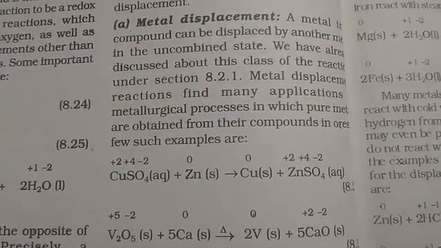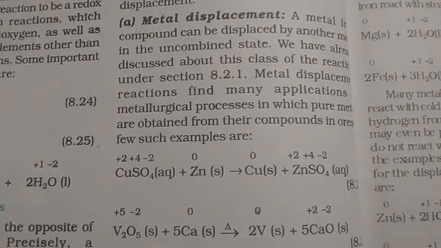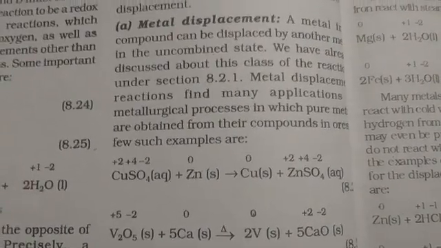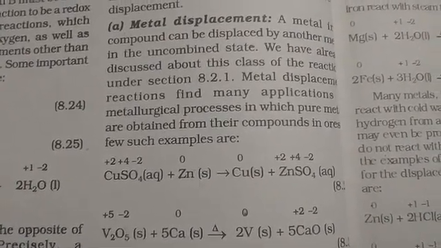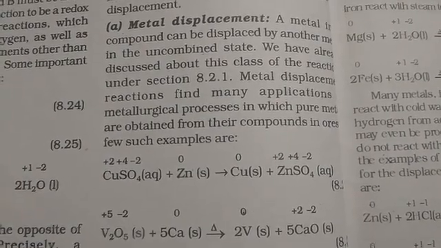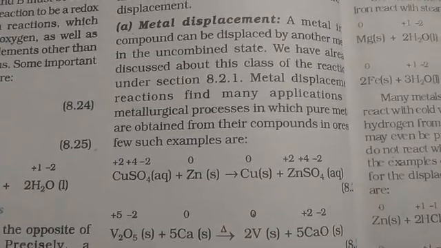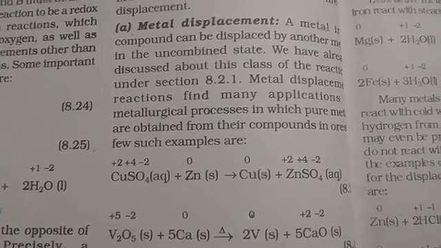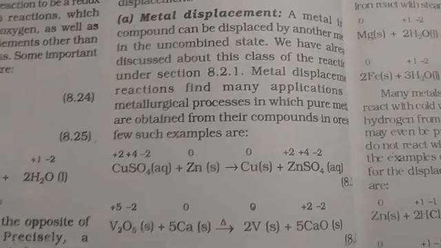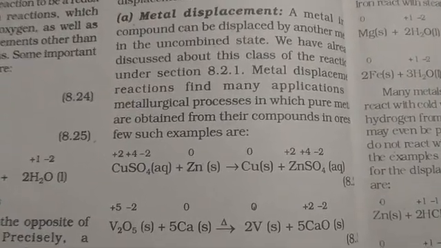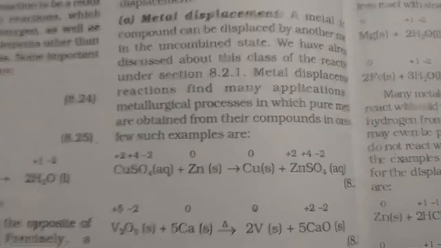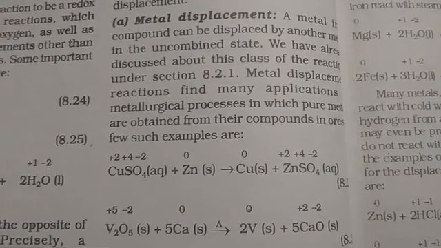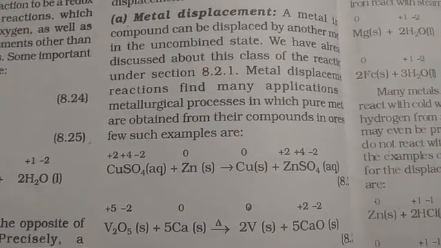And in ZnSO4, zinc has oxidation state +2, sulfur is the same as in the reactant, and oxygen is -2, and copper has 0 oxidation state. So on the reactant side copper has +2 charge, and on the product side it becomes 0. So it decreases, and a decrease in oxidation state is known as reduction.